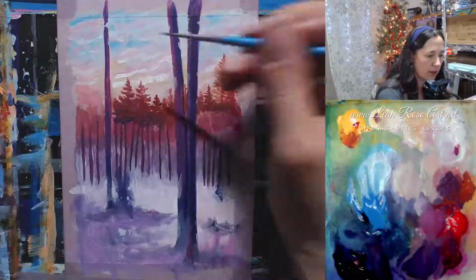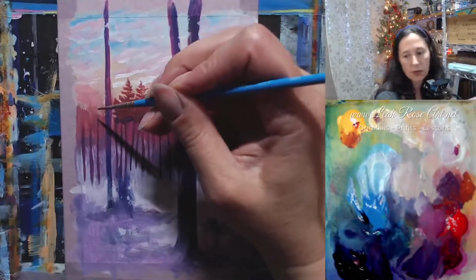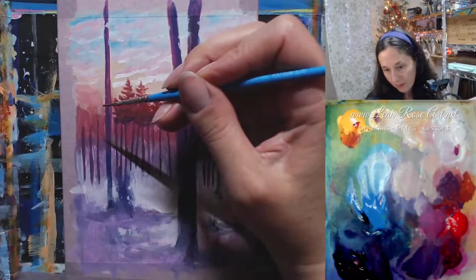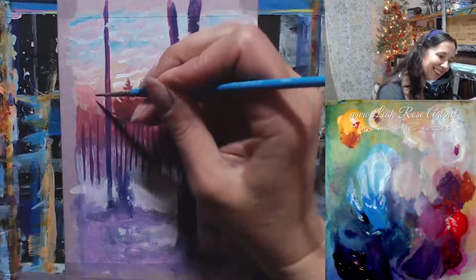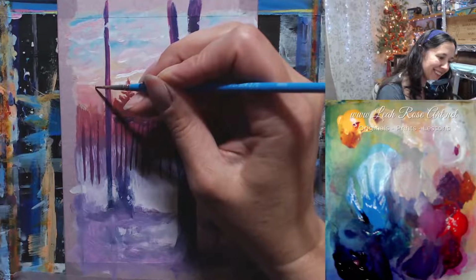Let's see, let's put two bigger trees on this side. Let that bad boy rip. So freeing.